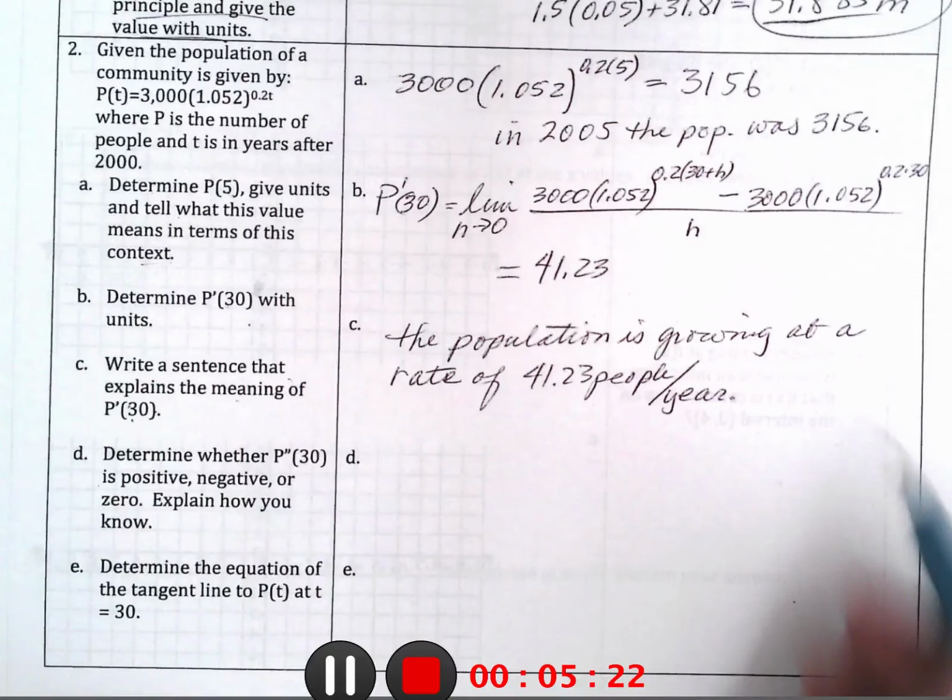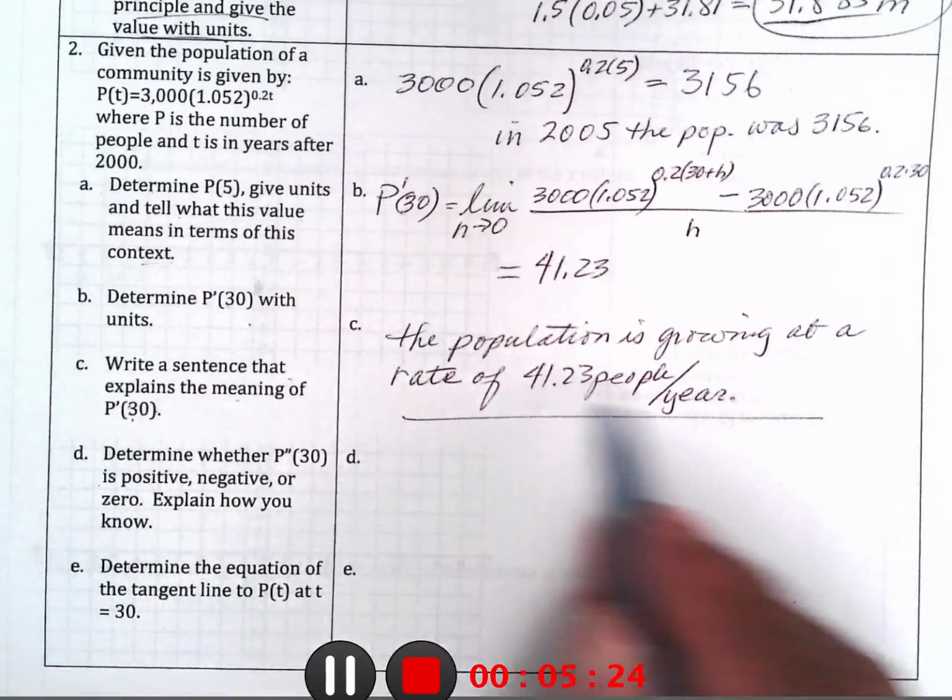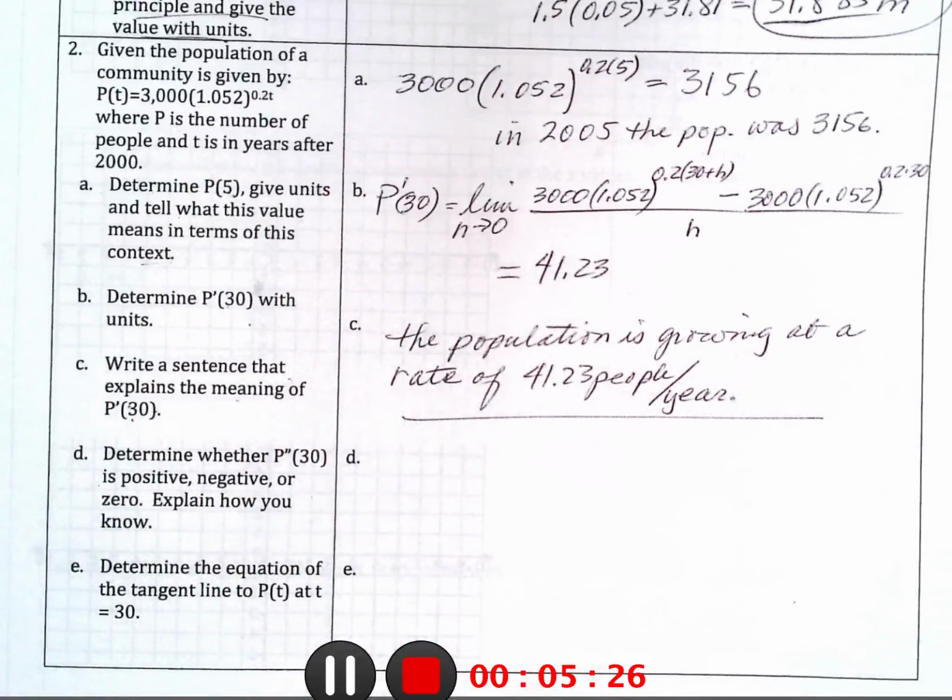Now that's an average, and 41 would be good enough. I can't get fraction of people, but roughly 41 and a quarter new people per year.